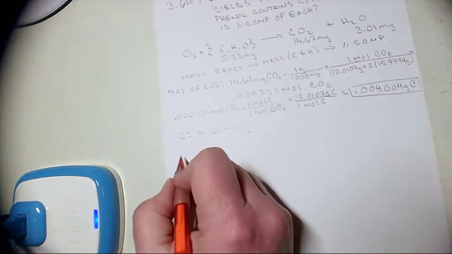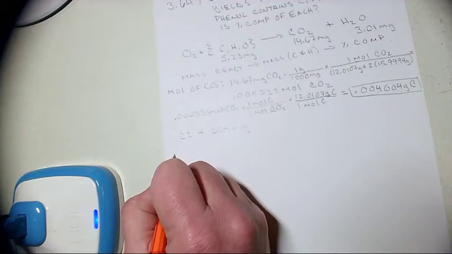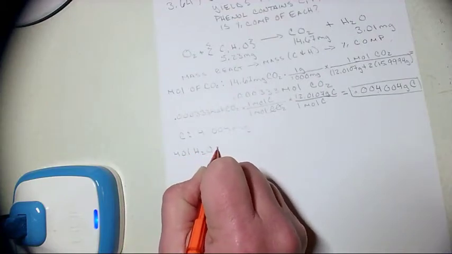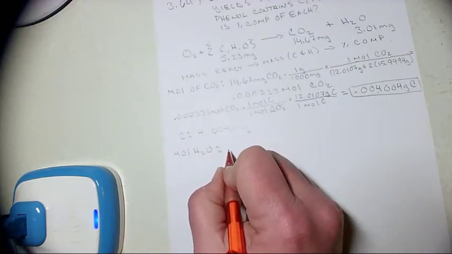Now what about our water? So I have moles of water, is what I'm aiming for here. I have 3.01.